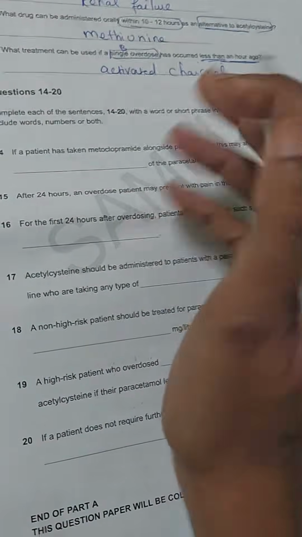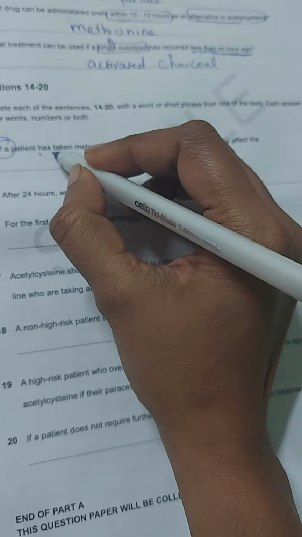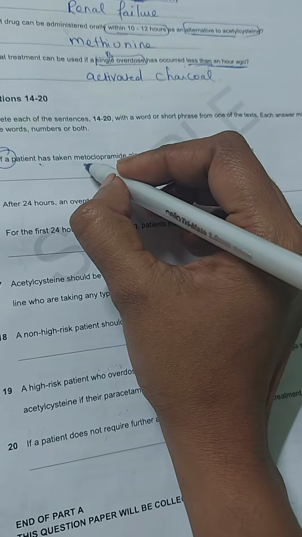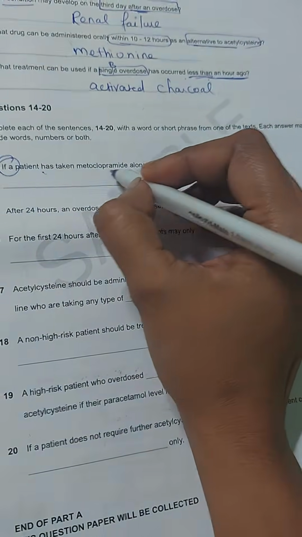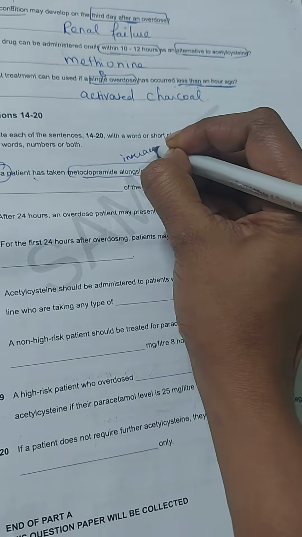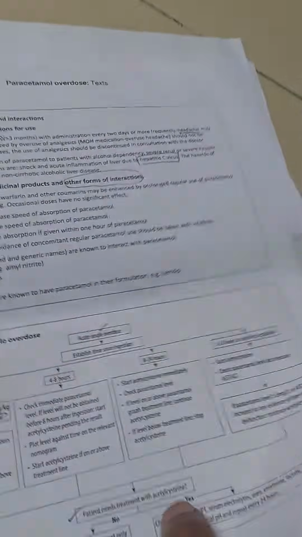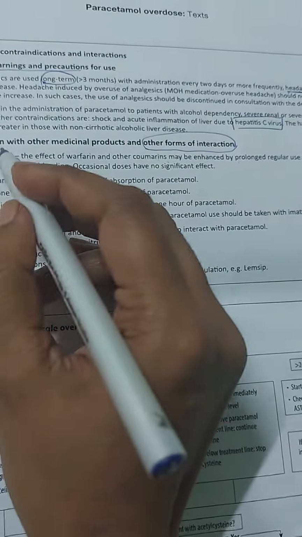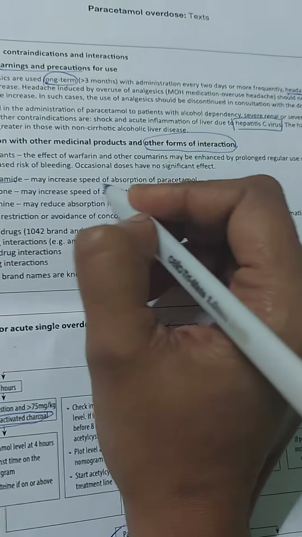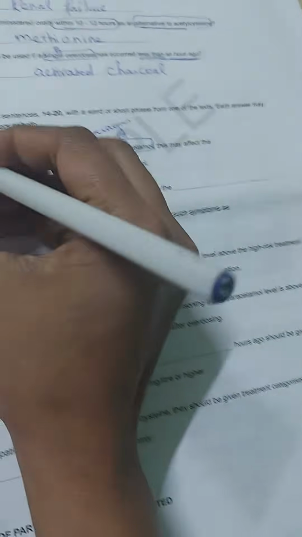Okay, the next one, if a patient has taken, if is again conditional, okay, has taken metoclopramide alongside paracetamol. Alongside is the word for interaction, so interaction is in A, right? This may affect the absorption of the paracetamol, may affect, so I have to go for the drug. Here it is, may increase speed of absorption. So I have to write here as that.